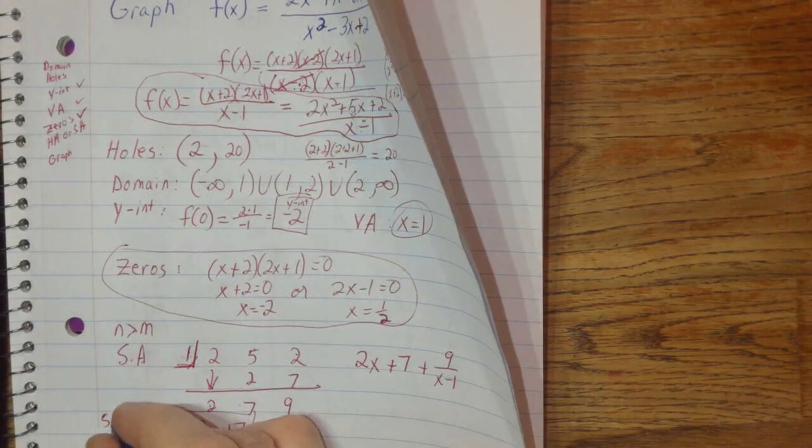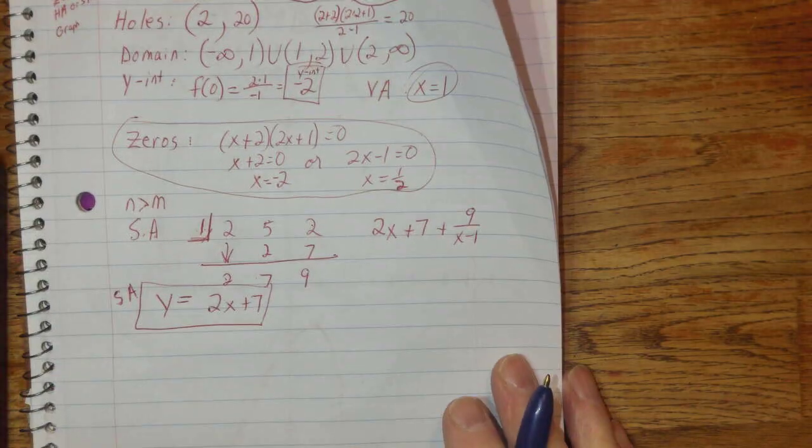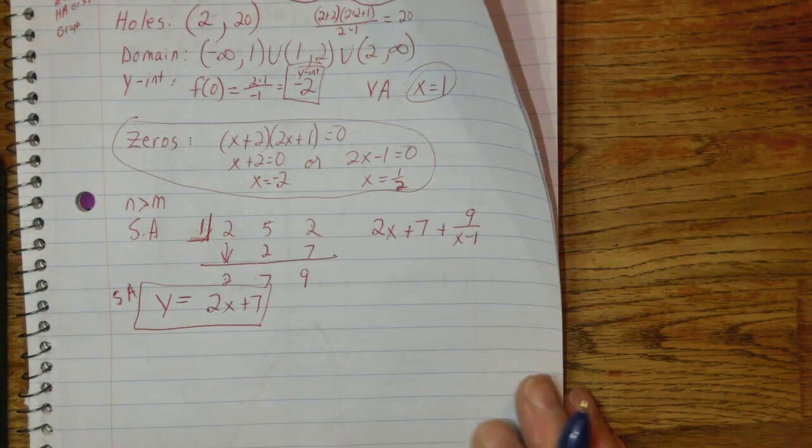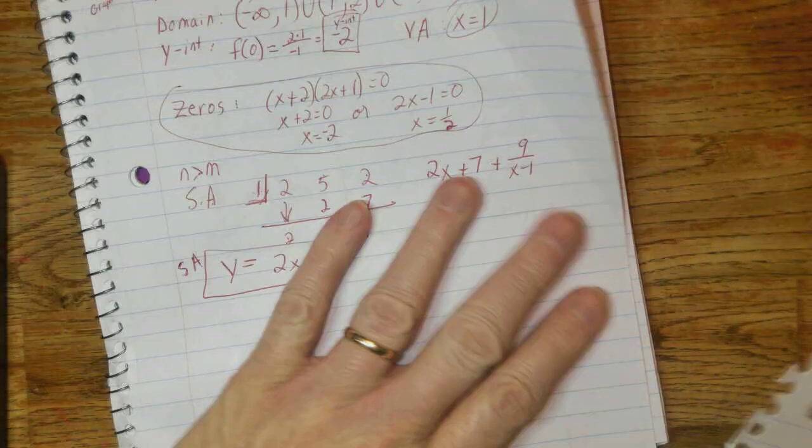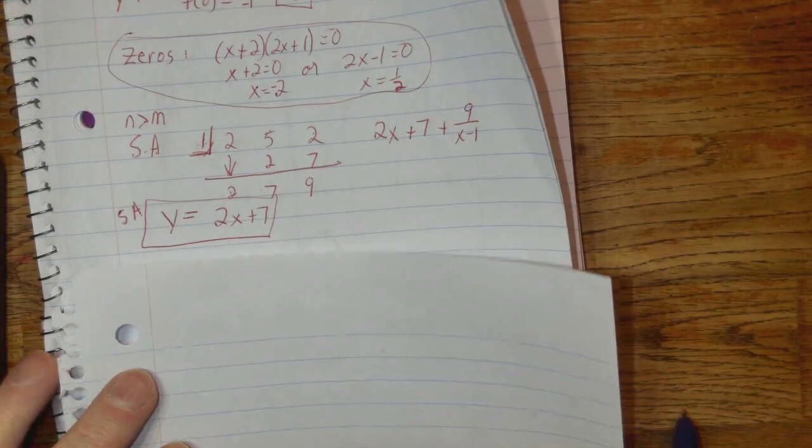That's our slant asymptote. Alright, now it's time to start graphing. I'm going to just get out another sheet of paper for that. We'll just kind of go back and forth off of this.